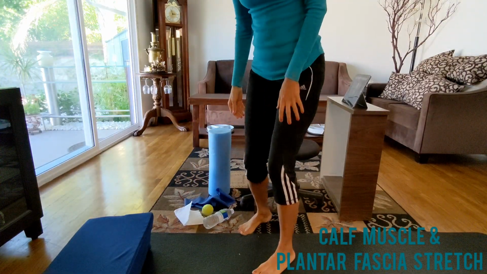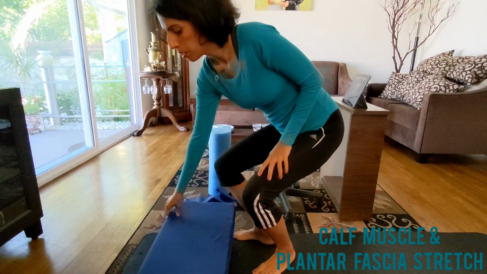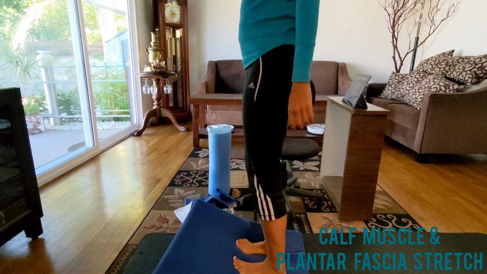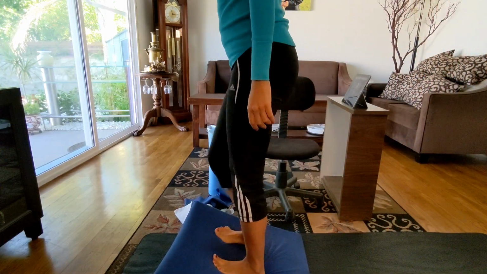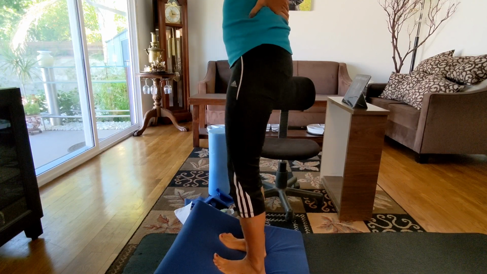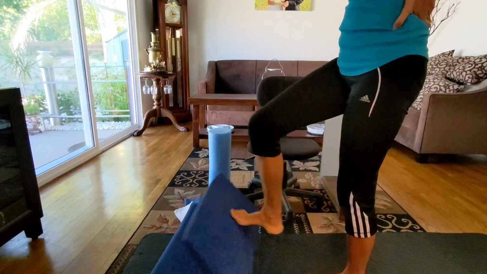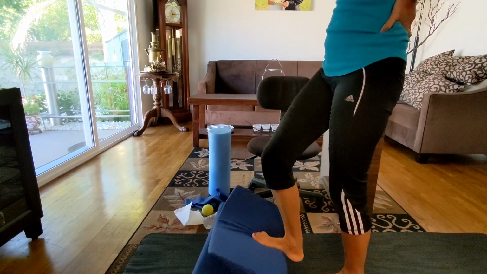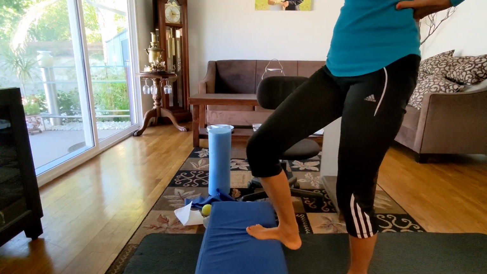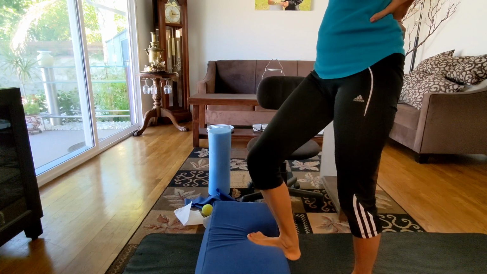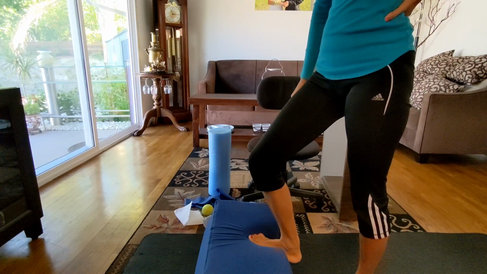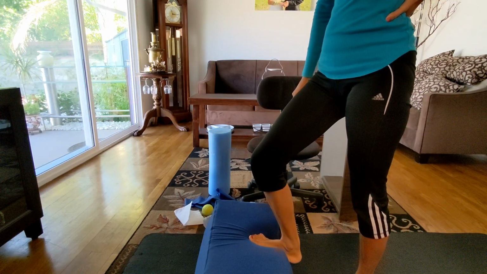What else can we do? If you have a wedge, do it on the wedge. If not, that's okay. You're going to stretch the calf like this. You see how I'm stretching the calf on a wedge? If you don't have a wedge, that's fine. You can do it on the edge of a book, edge of a step, or edge of anything. So I'm going to use this as something that has an edge, so I can stretch my calf like this, as you can see. Hold it for 30 seconds.